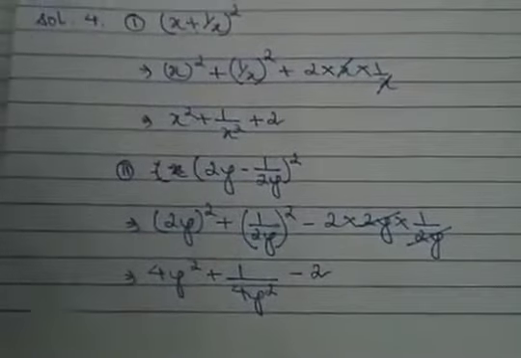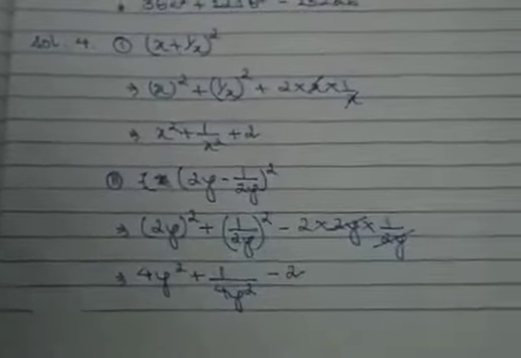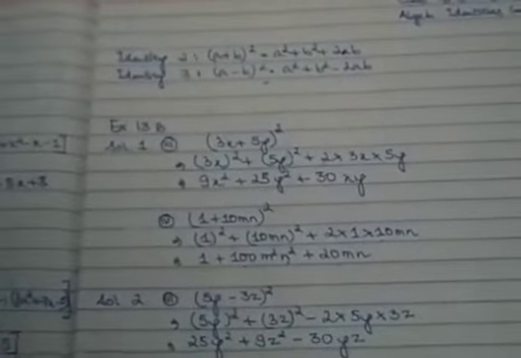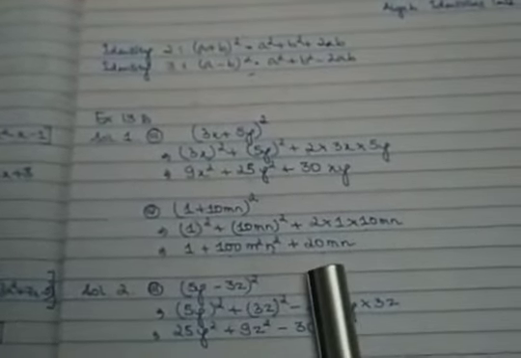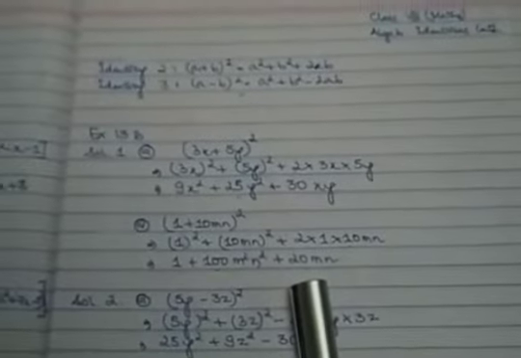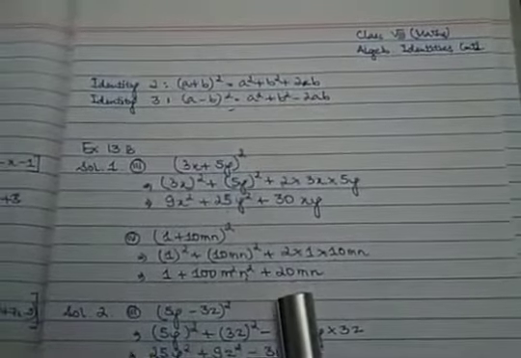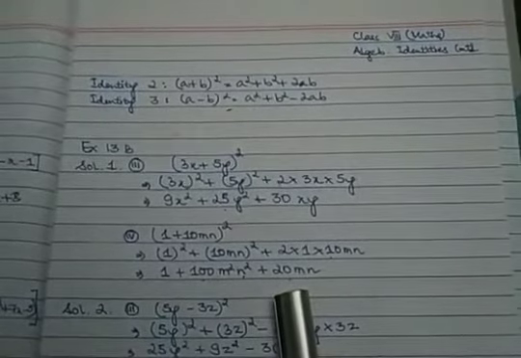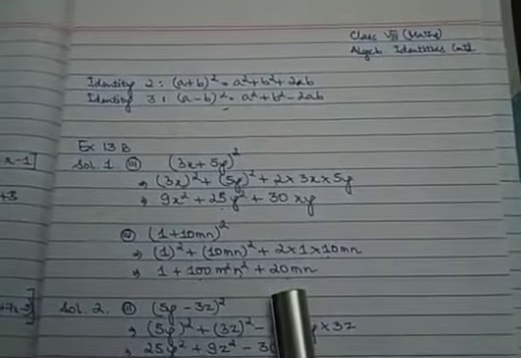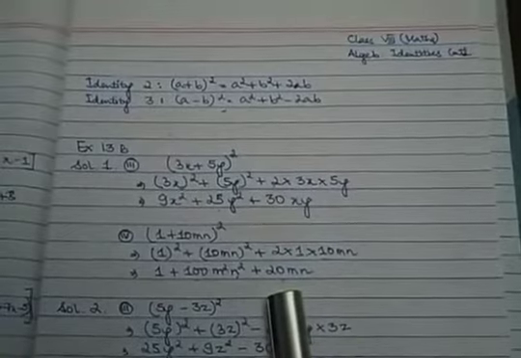So now what I want you to do after today's videos is all the questions from exercise 13b up to question number 6. All we need to do is just use these two identities, and I want you to do all the remaining sums. For those who haven't understood any, you can let me know.